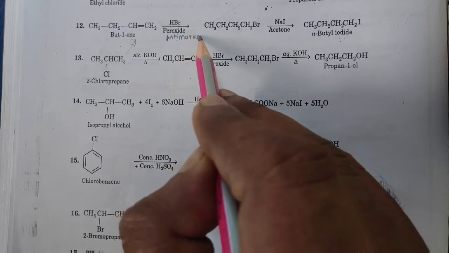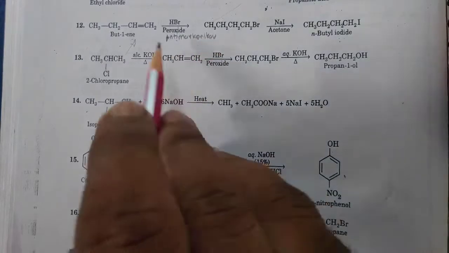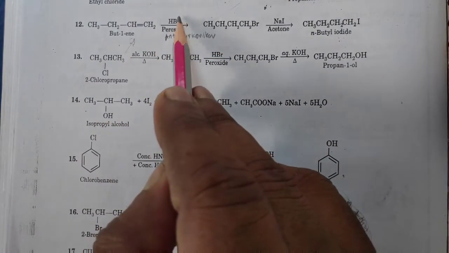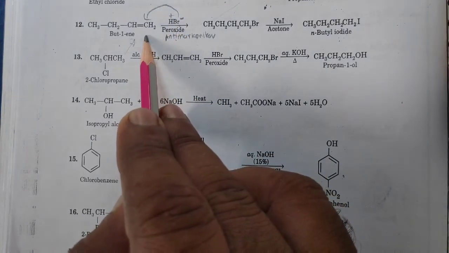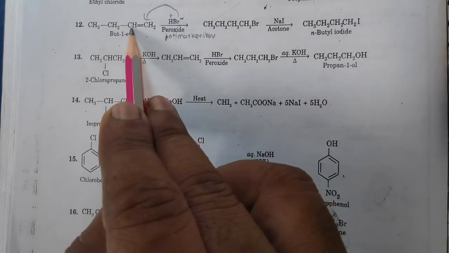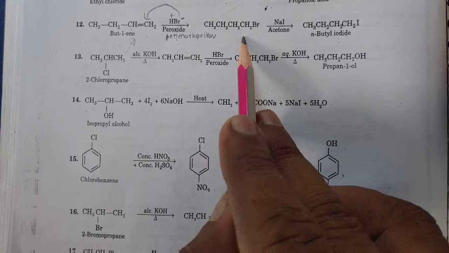Anti-Markovnikov. Markovnikov, right? So anti-Markovnikov means the negative part gets substituted on the carbon which contains more number of hydrogen, and H will go at this position. So here, this is the product that we got.